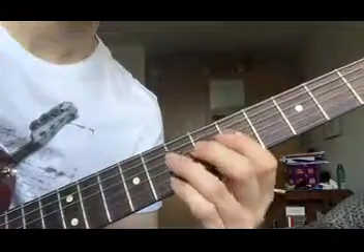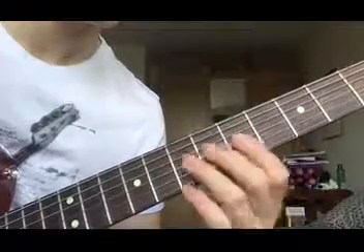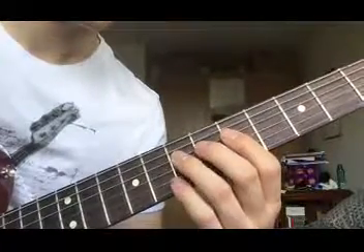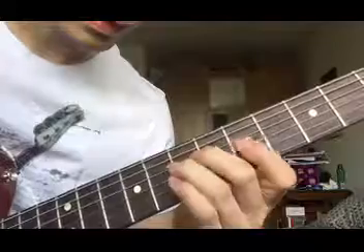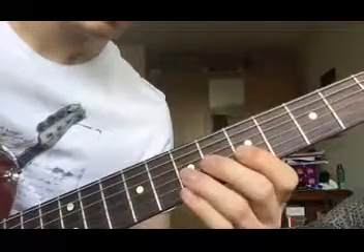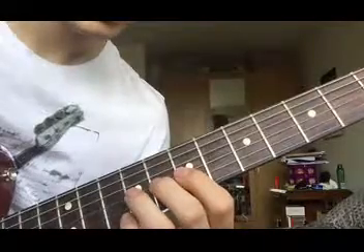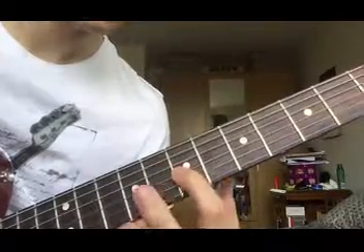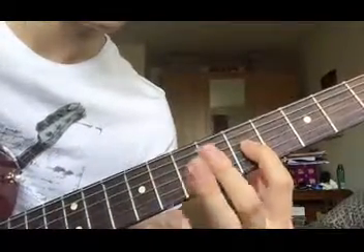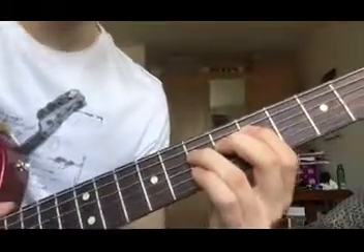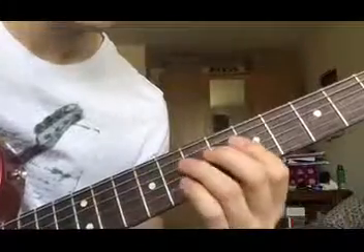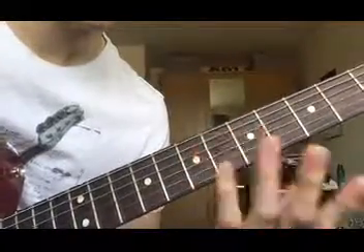Now, as you can see, we've got 2 different types of slides coming in there for this particular lick idea. We've got a slide from the 7th fret into the 9th fret, and then we've got a slide from the 7th fret into the 5th fret, going the other way. So it's a good way to practice both techniques, just doing some sliding with the one finger. So let's just try that now. So let me break this down for you.